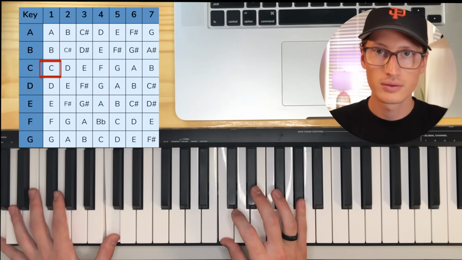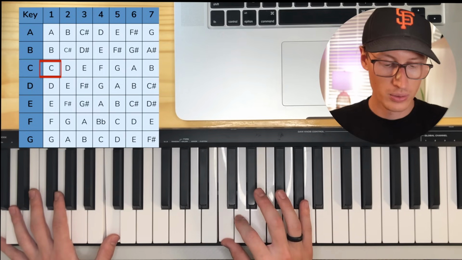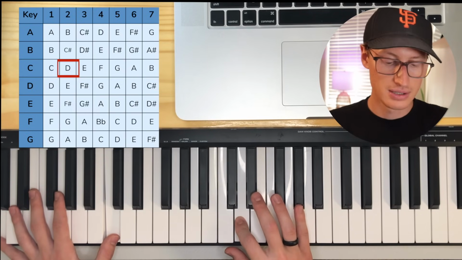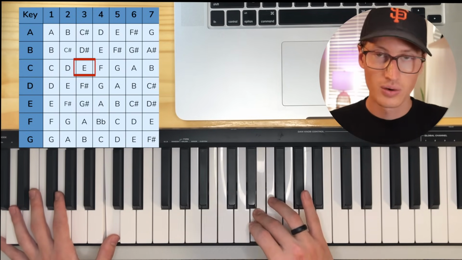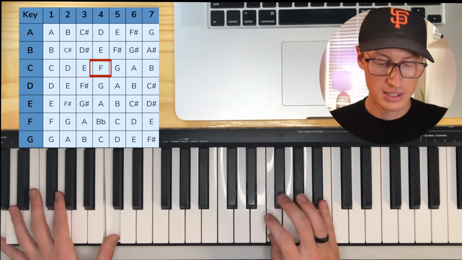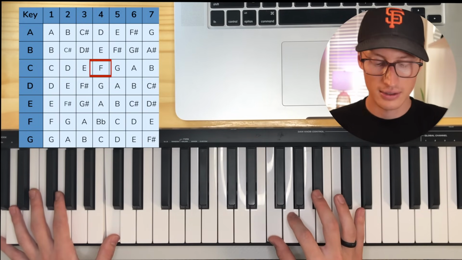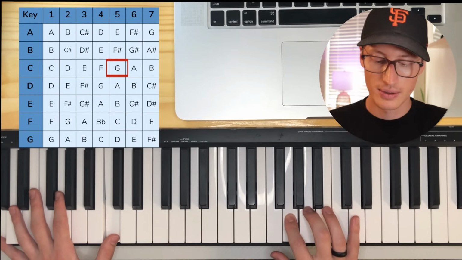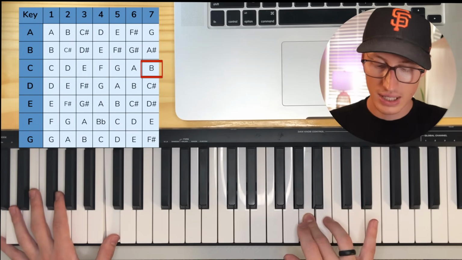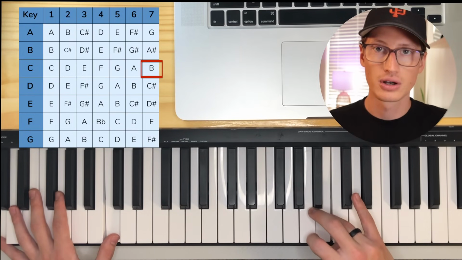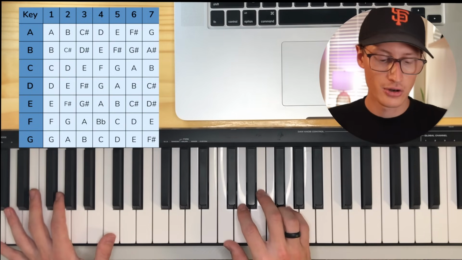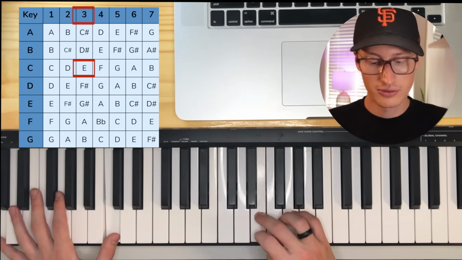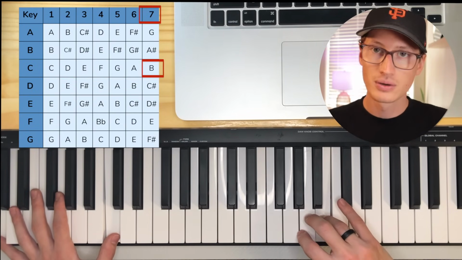We start on the 1, which is C. We move up a whole step, 2 tiles to D. Move up another whole step, 2 tiles to E. Half step, 1 tile to F, a whole step, 2 tiles to G, a whole step, 2 tiles to A, a whole step, 2 tiles to B, and then we resolve on the 1, a half step up, back to our C. Again, if we were to number them, that would be 1, 2, 3, 4, 5, 6, 7, 1.